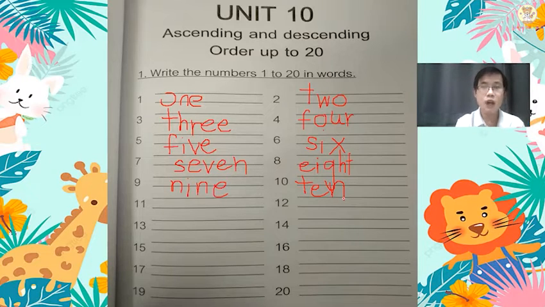And I want all of you to count from number 1 to 10 together. Okay, everybody. If you are ready, please say yes. Okay, let's start. 1, 2, 3, 4, 5, 6, 7, 8, 9, 10. Okay, so you can all remember how to count from number 1 to 10. Next, we're going to start from number 11 to 20.